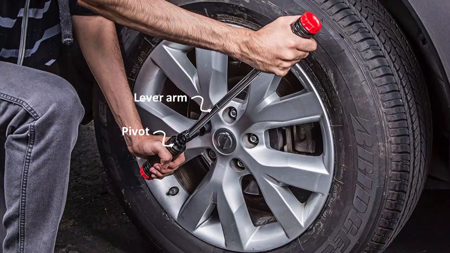The wrench handle is a lever arm, and the distance between the hand applying the force and the pivot point is the lever distance. To minimize the force needed, start by using the longest wrench available and apply the force right at the end of the wrench, as far away from the pivot point as possible, to maximize the lever distance. Finally, apply the force at a perpendicular angle to the wrench.